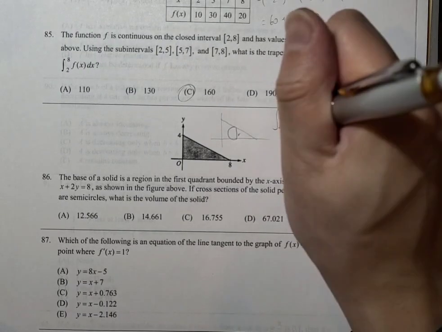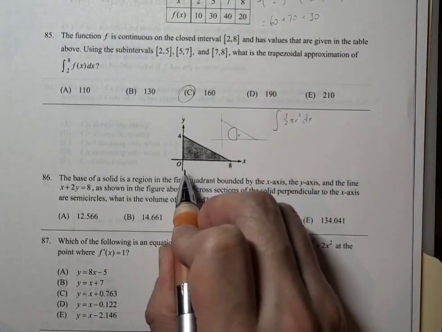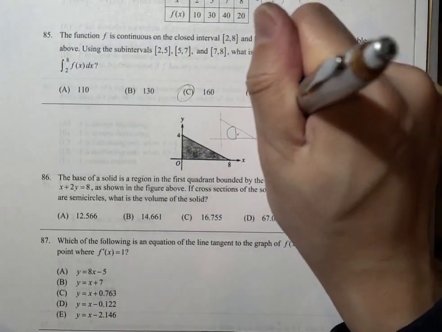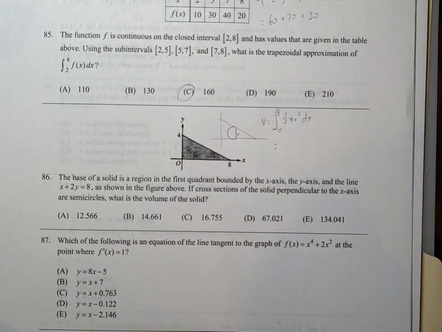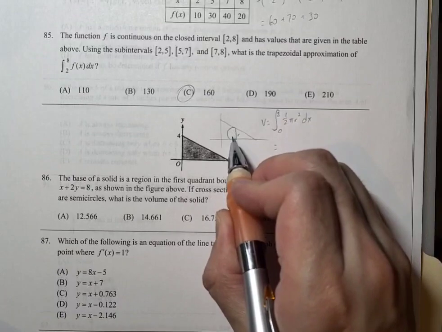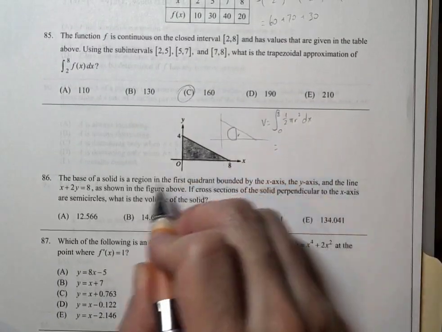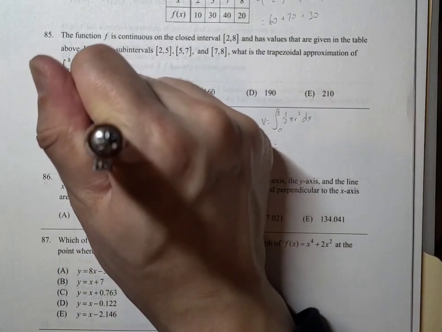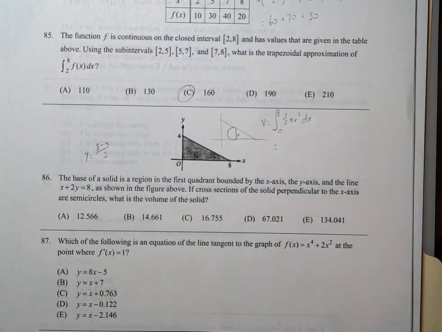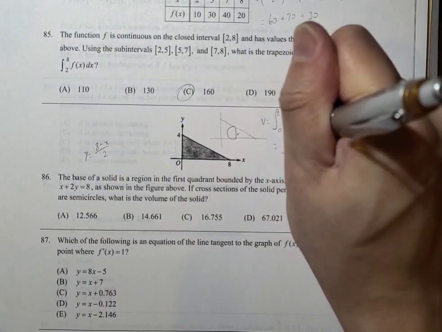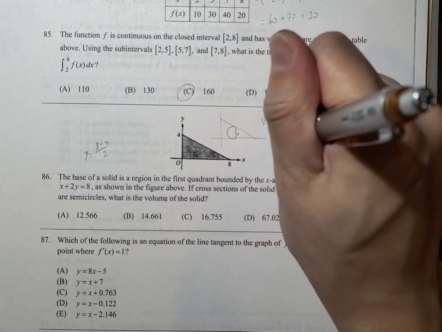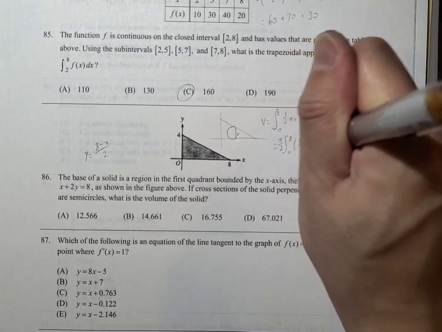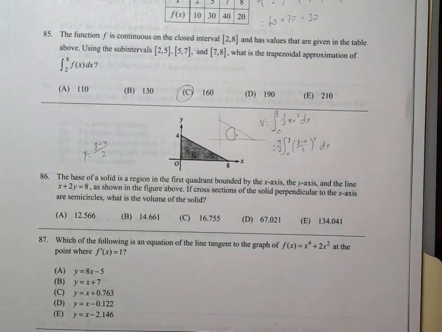Okay, so what are the limits of integration in terms of x? That's from 0 to 8. They give us the figure even. So it's like this. This is the volume. So what is r? r is this length. What's this length? That's this function. What is that function? Let's write it as y as a function of x. So y would be 8 minus x over 2. So we can write our integral as the integral from 0 to 8. We can even bring the pi over 2 outside. r squared, so this guy is r, 8 minus x over 2 squared dx.